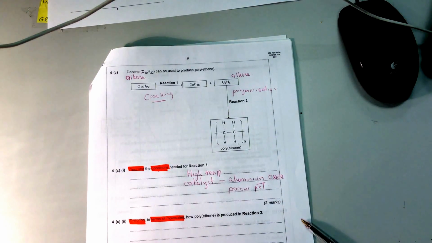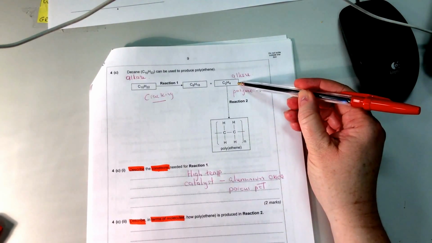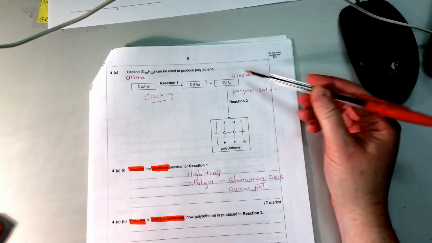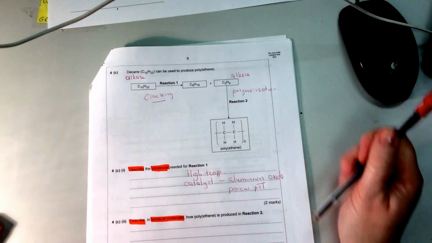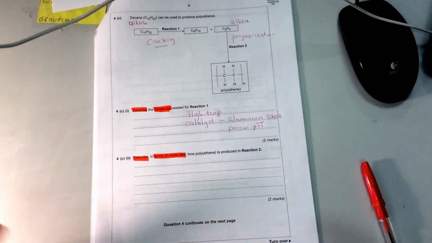So what you've got to talk about here is how you actually get lots of these tiny little alkenes to make a massive long chain polymer. How are you going to change those to those? Now I've drawn these quite a lot in the lessons. I'll give it another go.